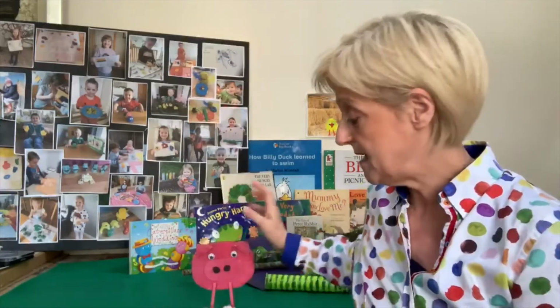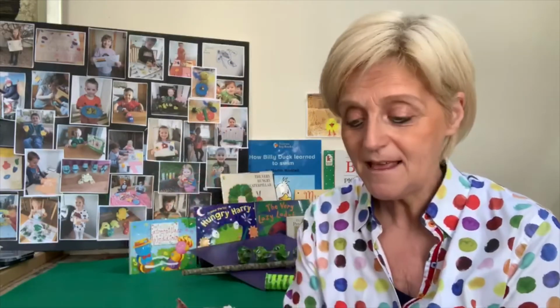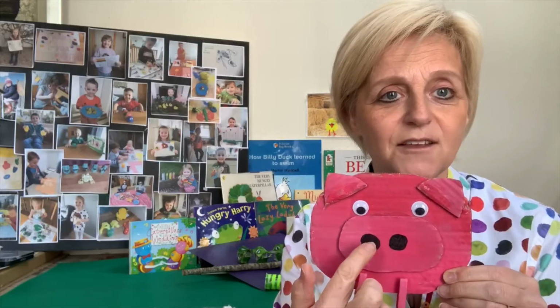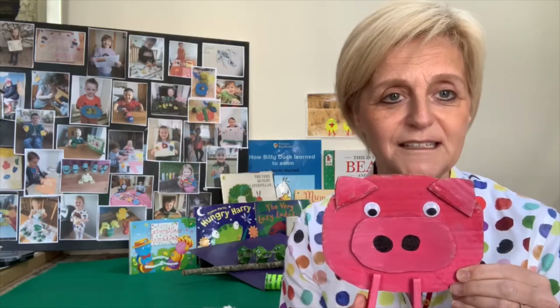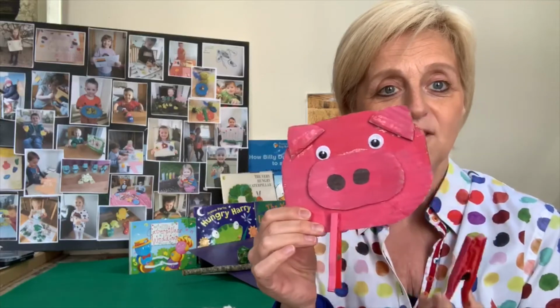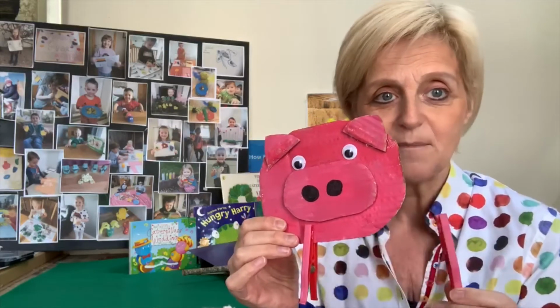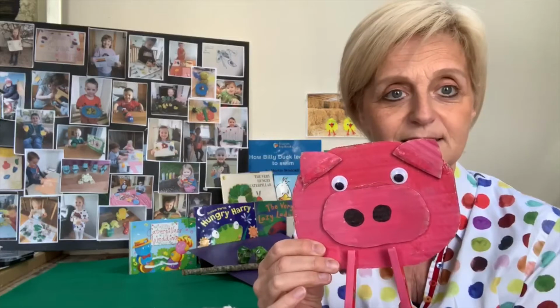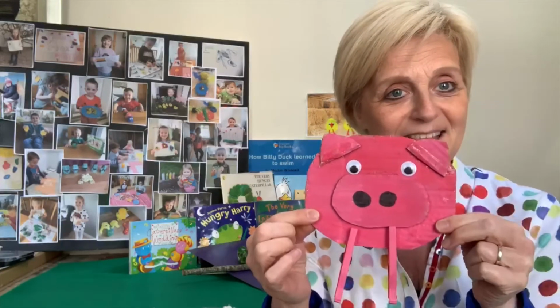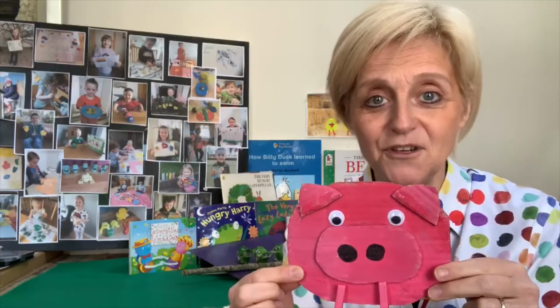The pig was made in the same sort of way. I just cut out a slightly different shape for its head and for its nose and 2 triangle ears. I used 2 wobbly eyes and I used my black marker pen for his snout. And I used 2 red clothes pegs, but I painted them with pink paint so that they match his head. Nice easy idea, boys and girls. I would love to see if you could do that too at home.